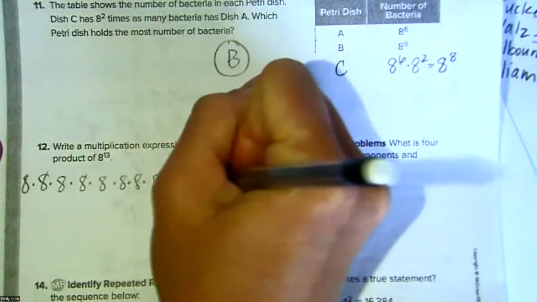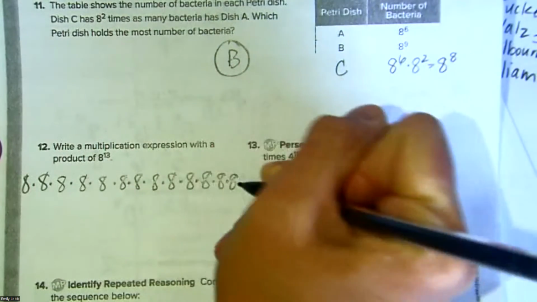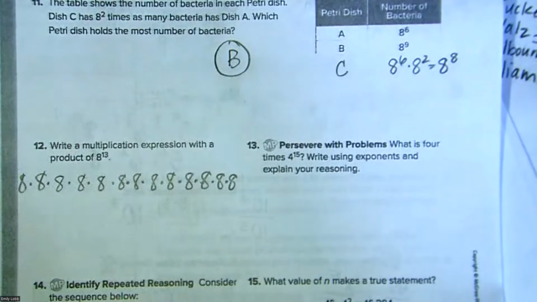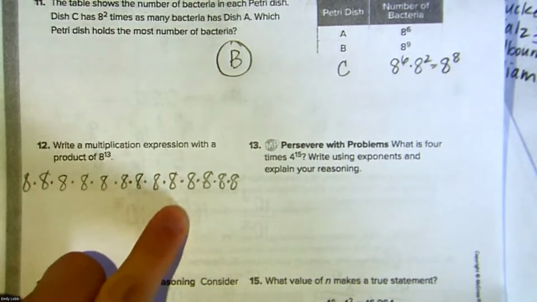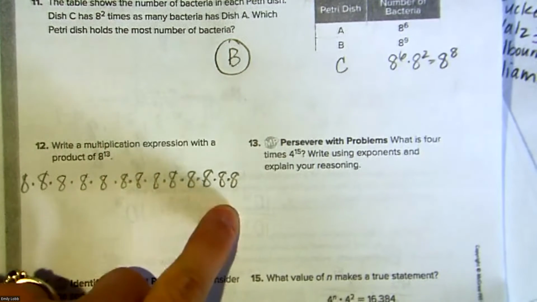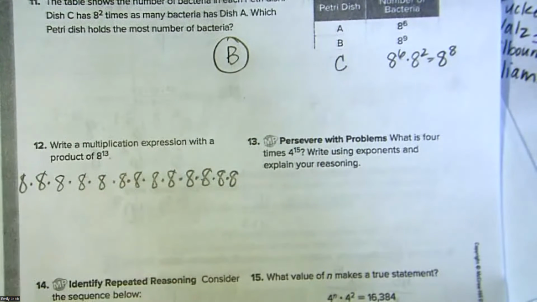So that would work, right? Or you could say 64 times 64 times 64 times 64 times 64 times 64 times 8. Or 8 to the 13th power times 1. That's so silly.